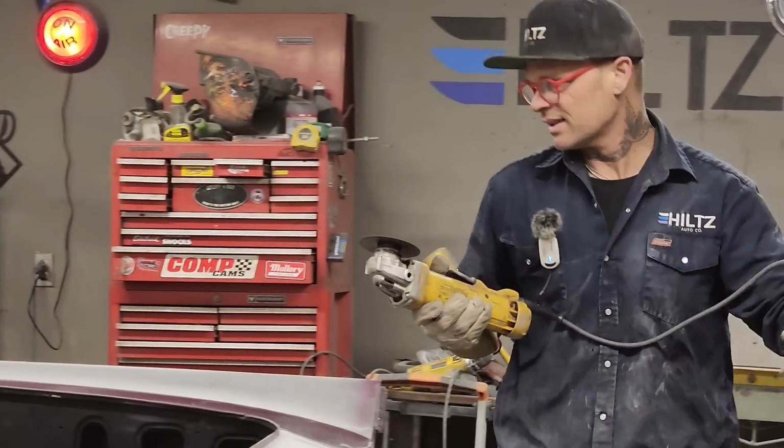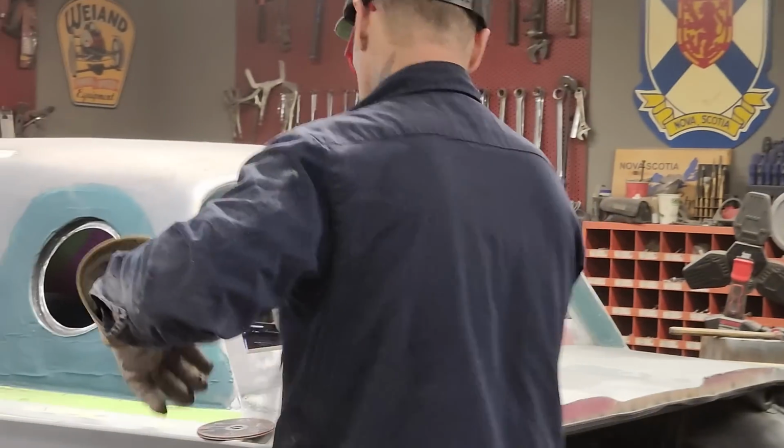I think I'm going to get inside and cut that. It's going to mark it where on the outside, and then I'll get on the inside and cut that.